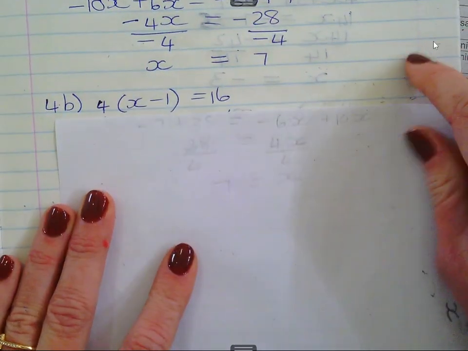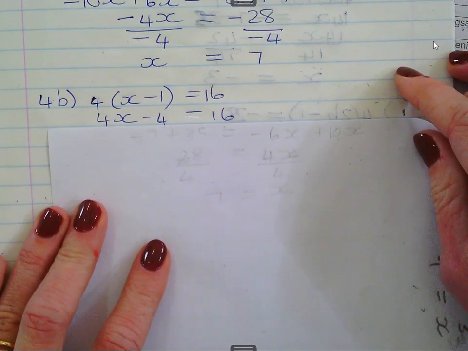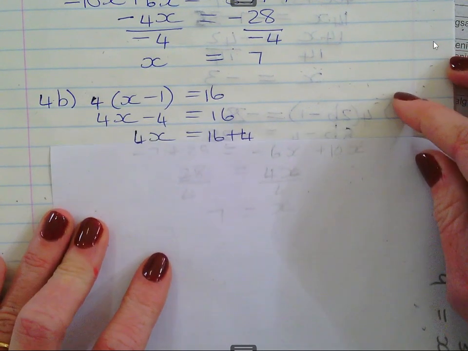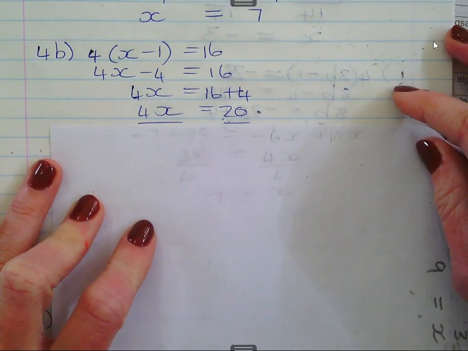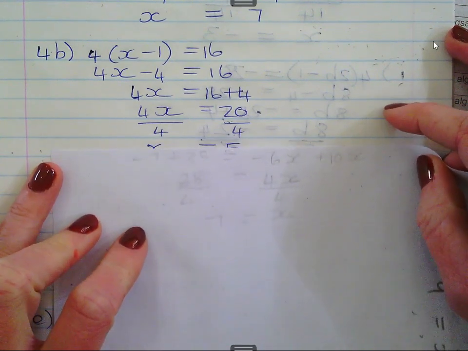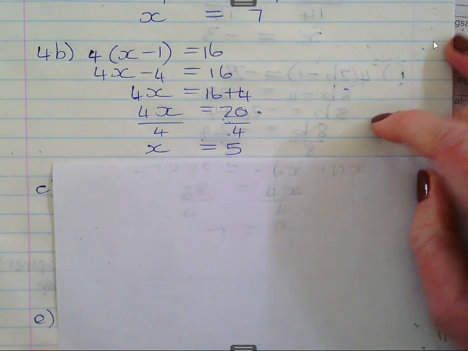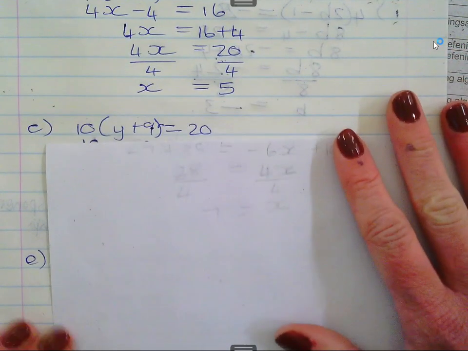So I said 4x minus 4 is equal to 16. And 4x is equal to 16 plus 4. And then 4x equal to 20 and divided with 4. And 4x divided by 4. And then when we divide by 4, x is equal to 5. Good job. Then we go to C, Ayanda.